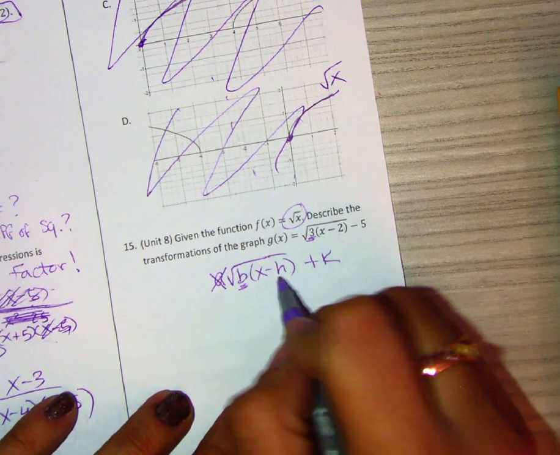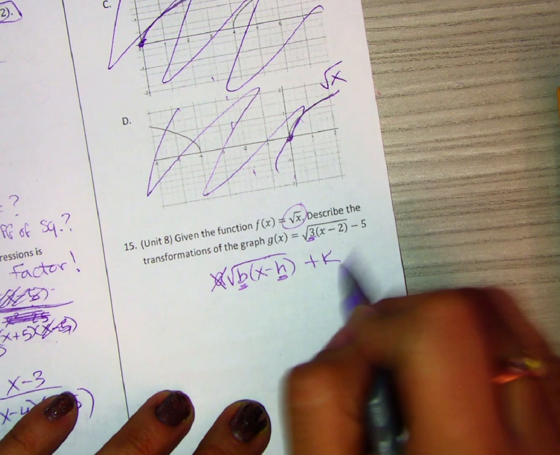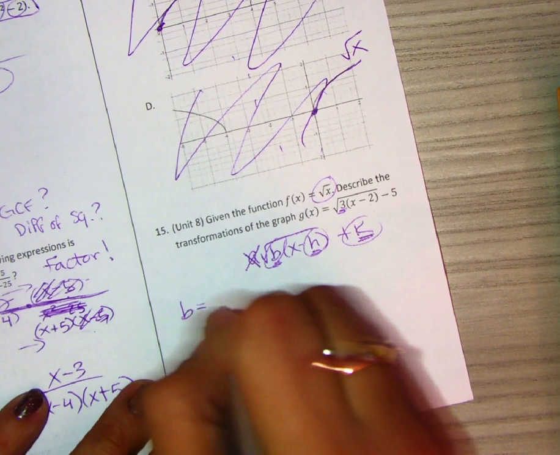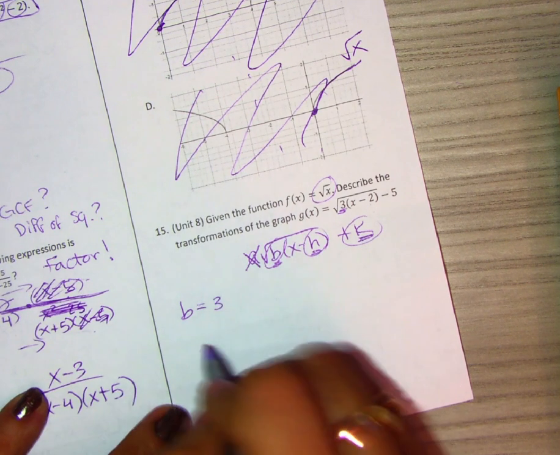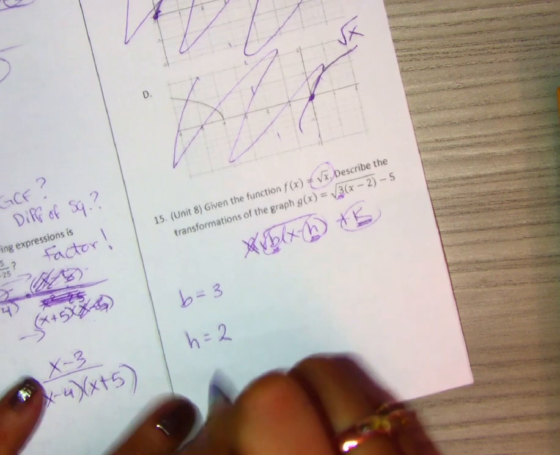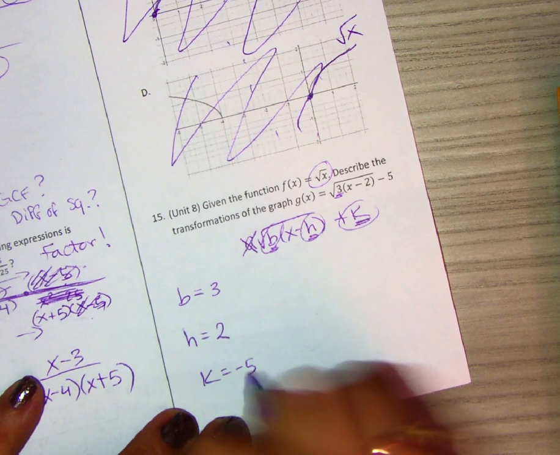The 2 is the h value, and negative 5 is the k value. So we gotta talk about what those do to the graph. When b equals 3, when h is 2, and when k is negative 5.